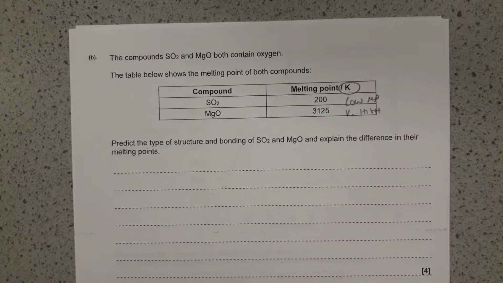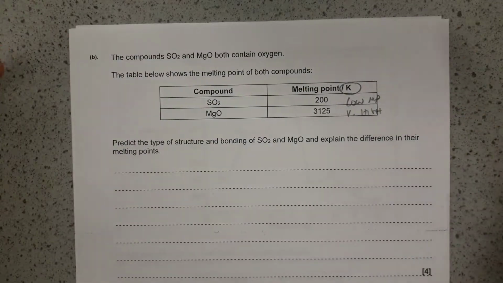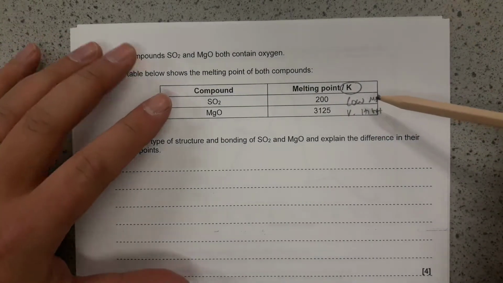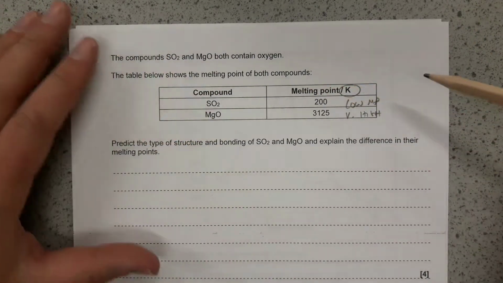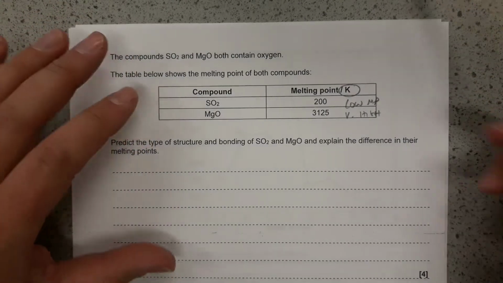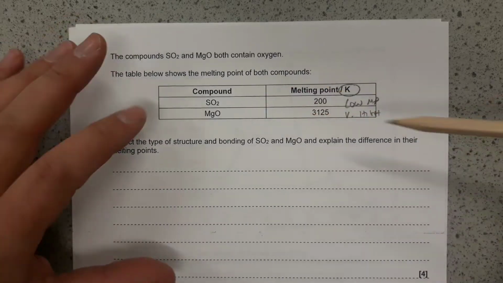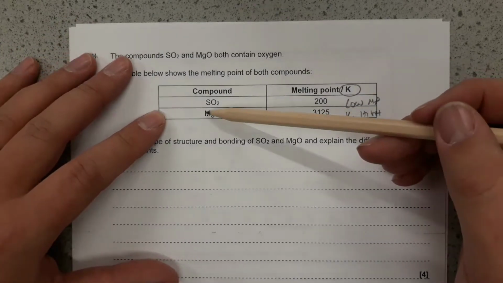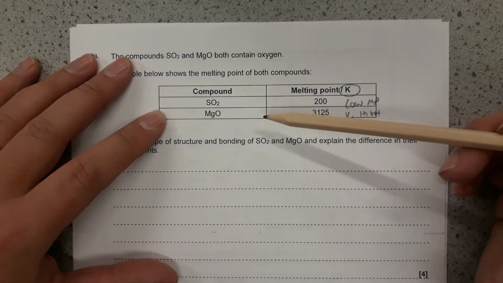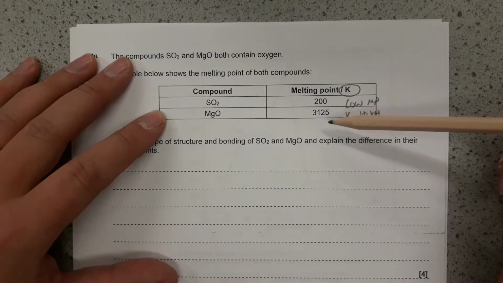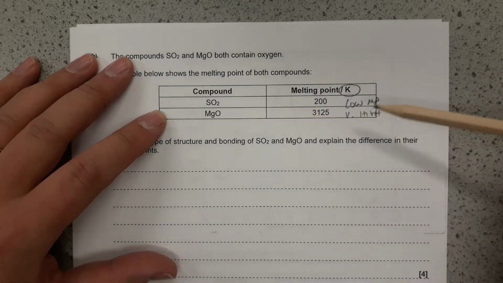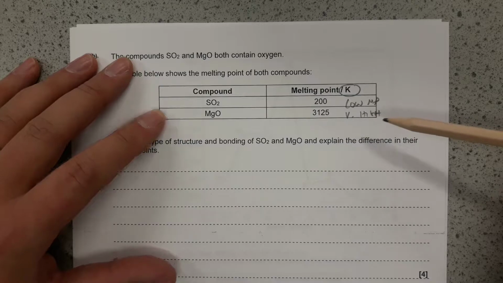So direct comparisons, we know straight away if it's a low melting and boiling point, we are only going to be overcoming intermolecular forces. So SO2 is going to be a simple covalent structure, whereas magnesium oxide, metal, non-metal, two ions joined together, very high melting and boiling point. That's telling me that magnesium oxide is a giant ionic lattice.